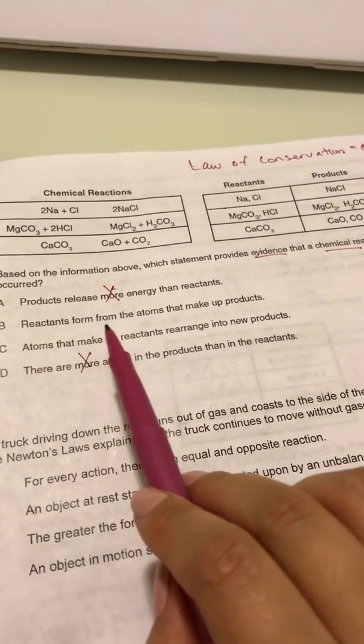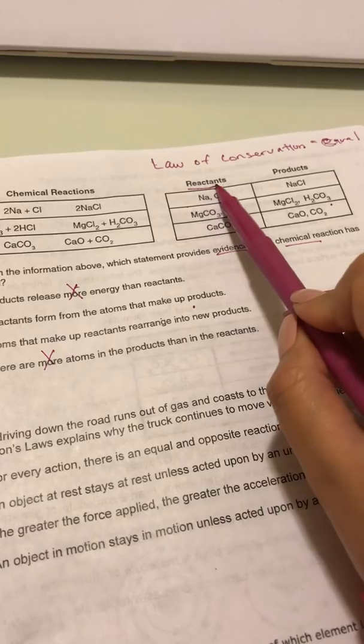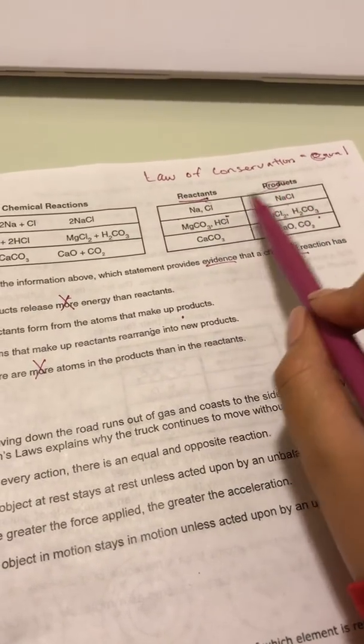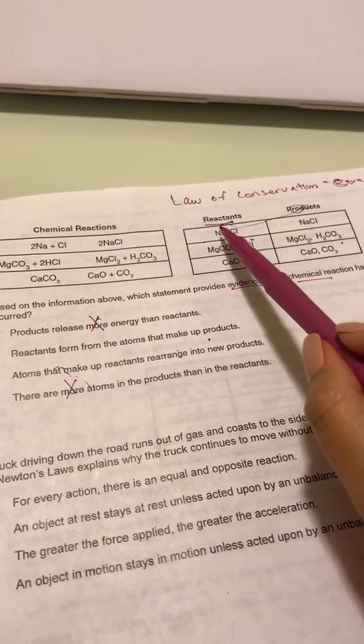So reactants form from the atoms that make up products. Reactants form from the atoms that make up these products. So I get products and then reactants, or atoms that make up reactants rearrange into new products.